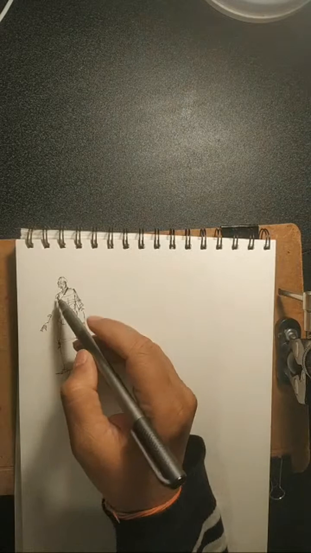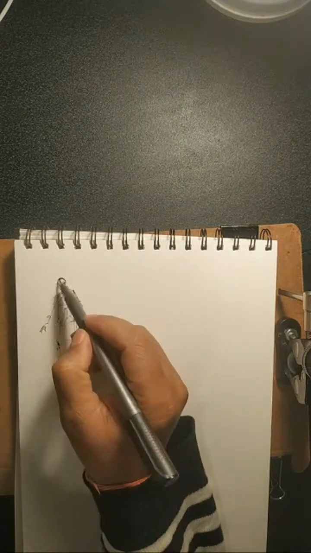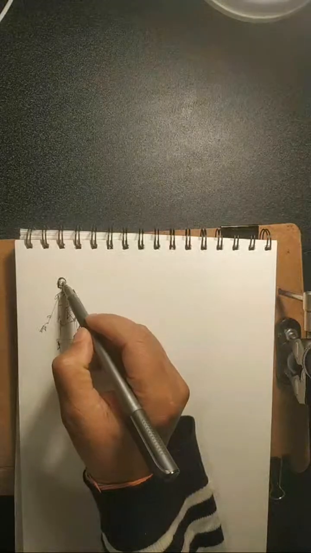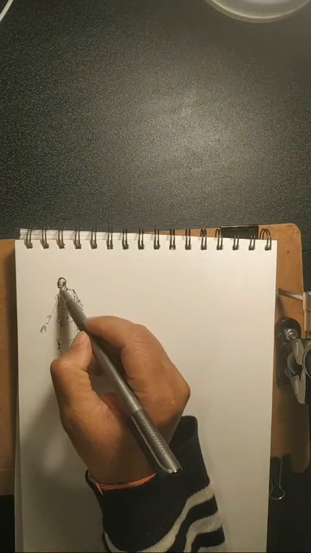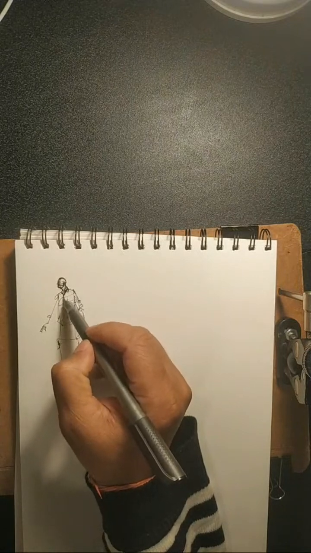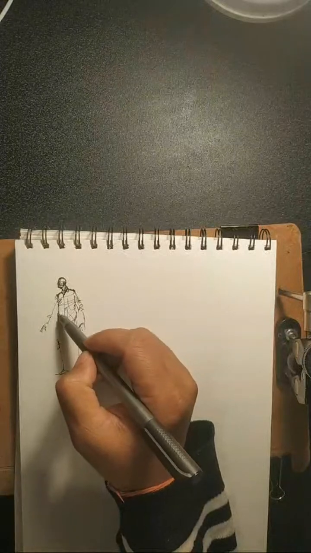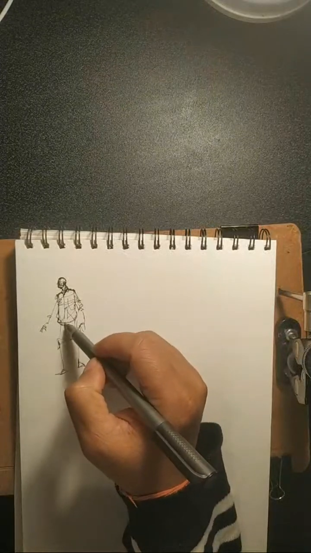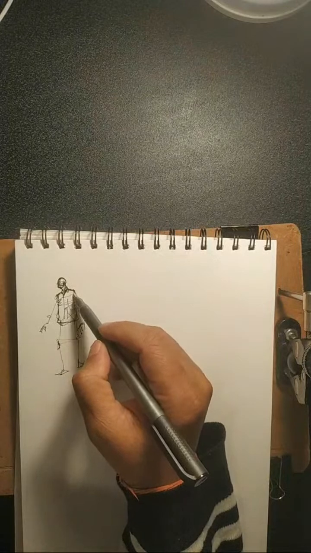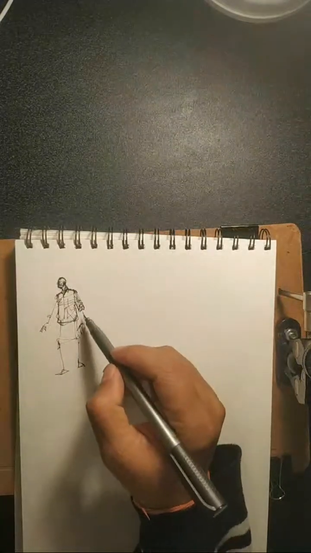And then we are going to add a little more detail. So this is the face I'm doing now. You can see this is his neck, and this is the cloth he is wearing. Now you can see I'm drawing his hand.